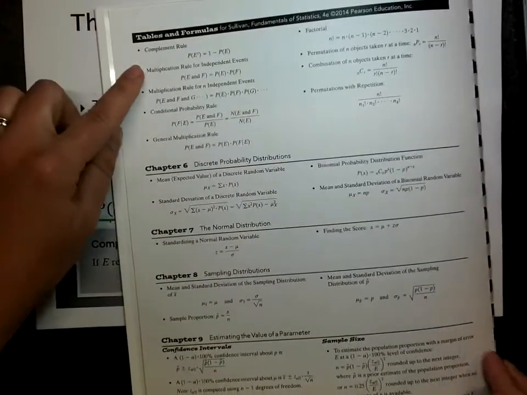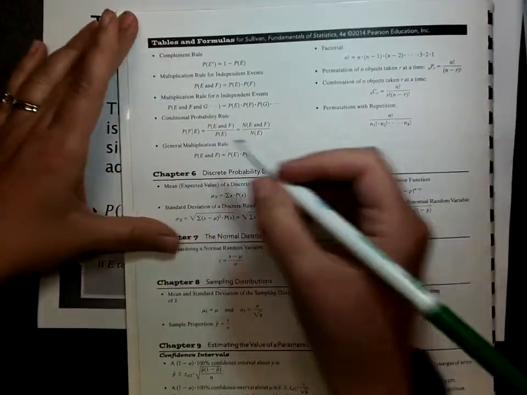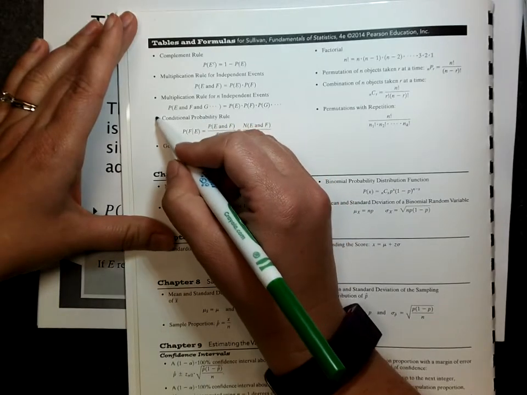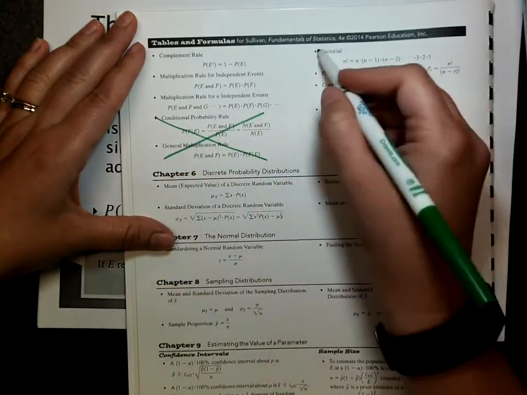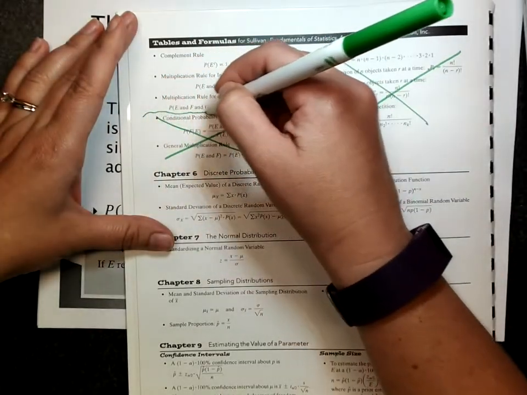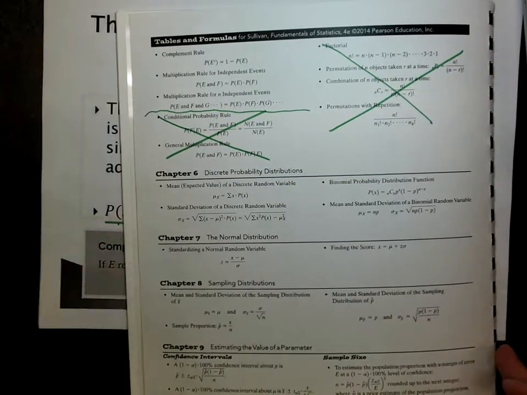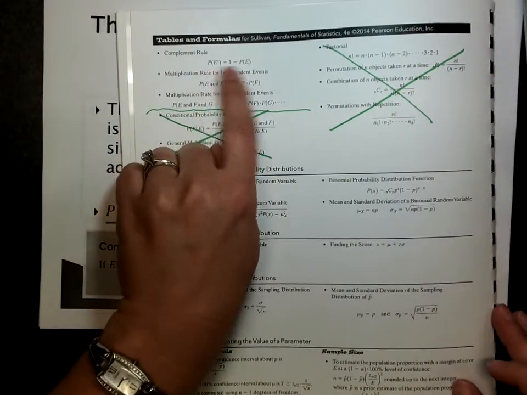That is at the top of the next page of your formula chart, the complement rule. We are not going to be covering those last 2 bullets, and we're not going to be covering anything over there. So we're going to stop after the multiplication rule. That's the second half of chapter 5 that we're not covering. But there's the complement rule at the top of that second page.